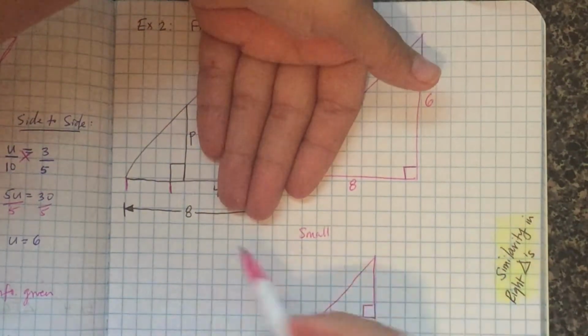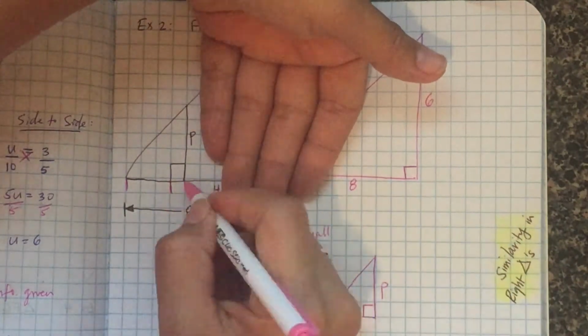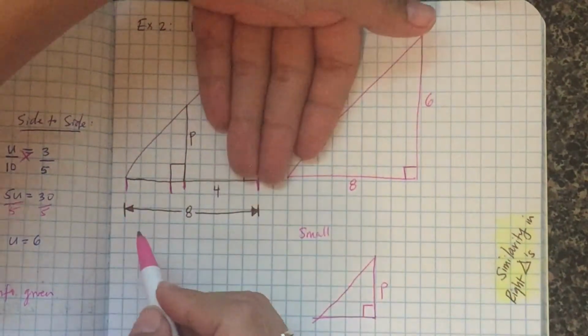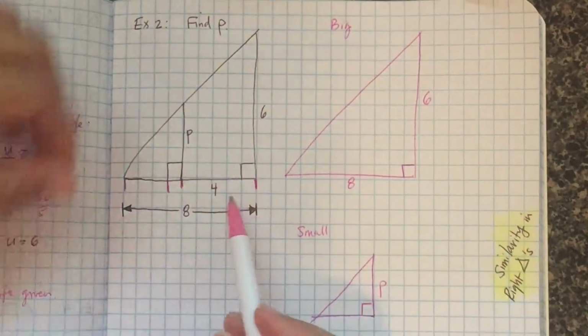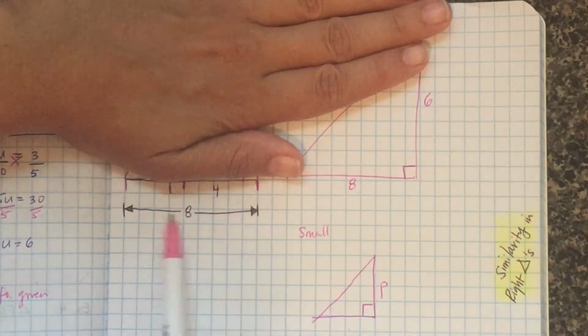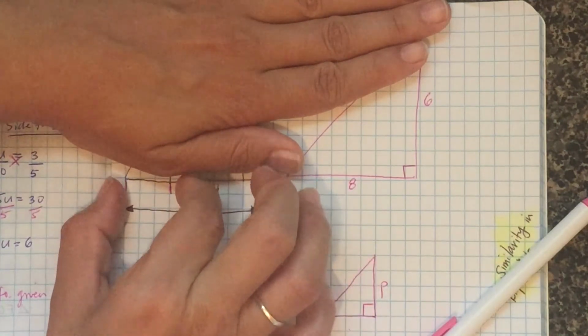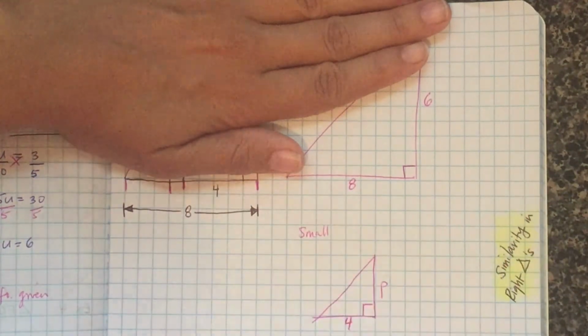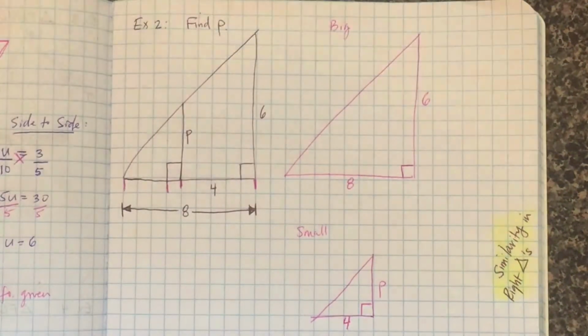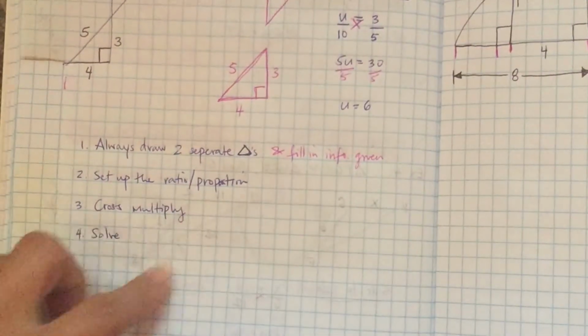So the vertical line is going to be P, and then there's no number there. To find that distance, we're given the whole thing is 8, and then that little piece right there is 4. So if the whole thing is 8 and that's 4, what does that piece have to be? It has to be 4, because if you have 4 plus the other 4, that'll give me the whole thing, which is 8. Again, that's segment addition postulate.